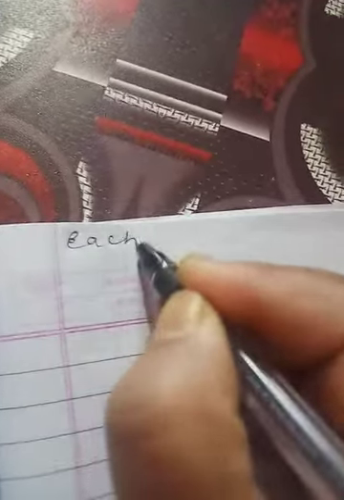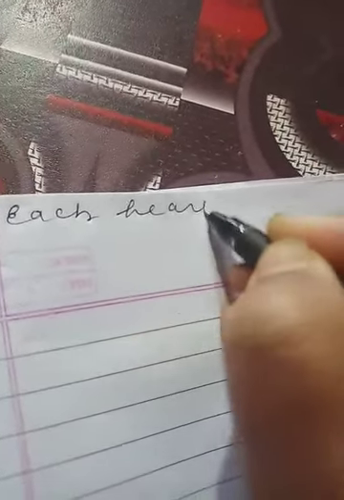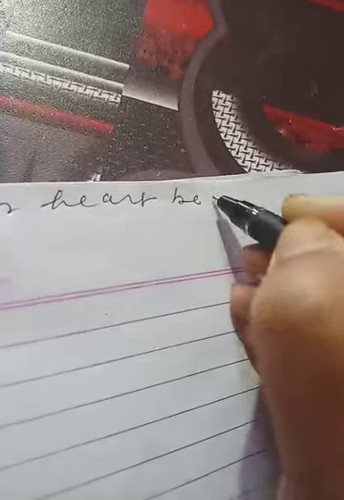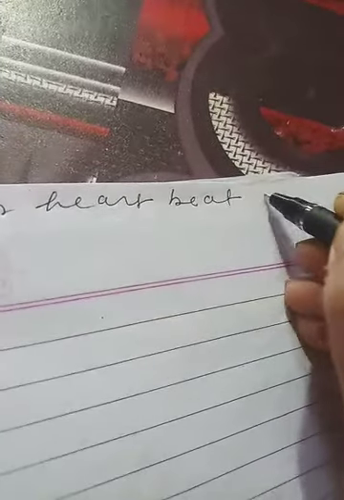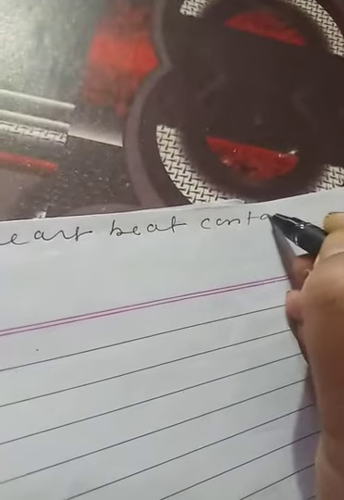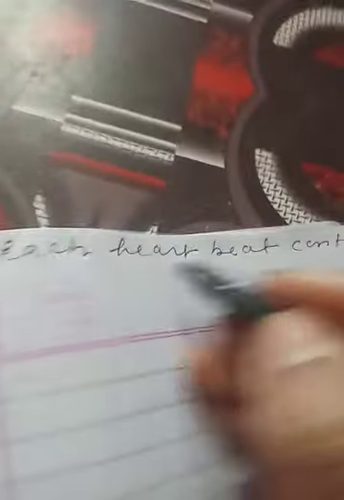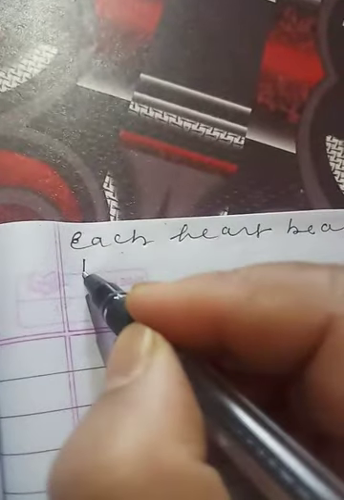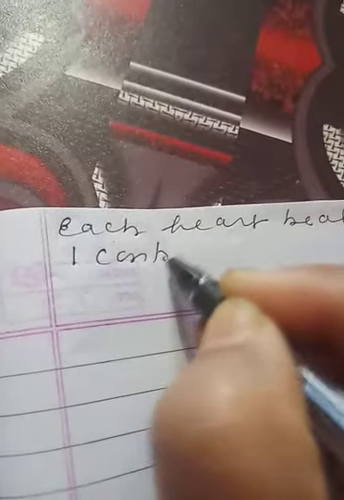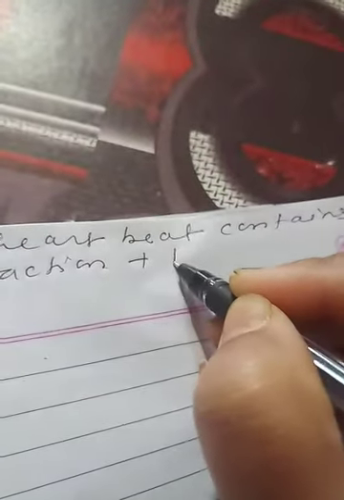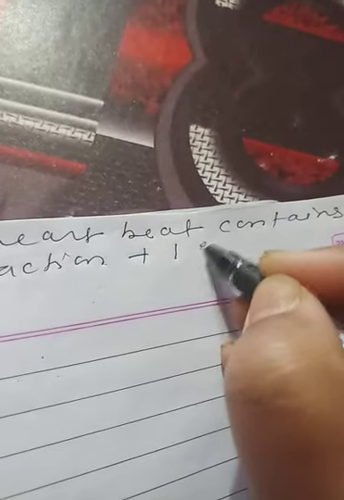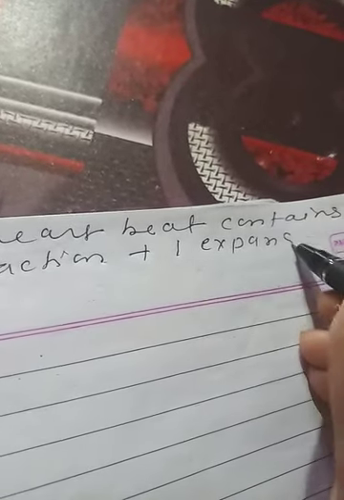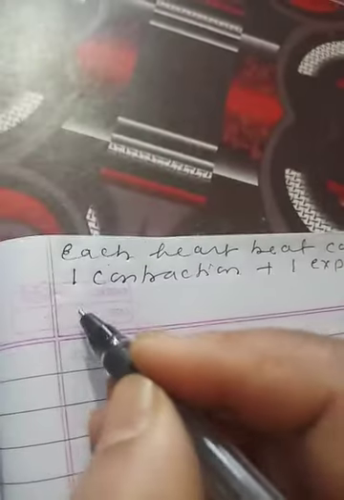Each heartbeat contains one contraction and one expansion of the heart.